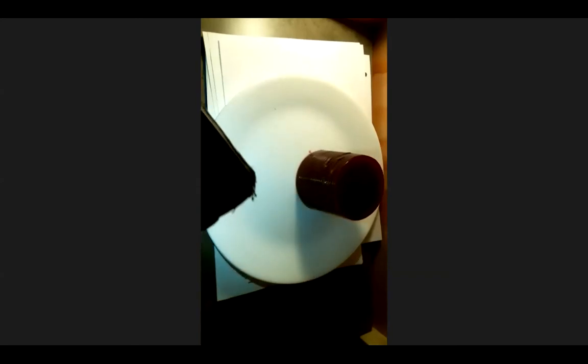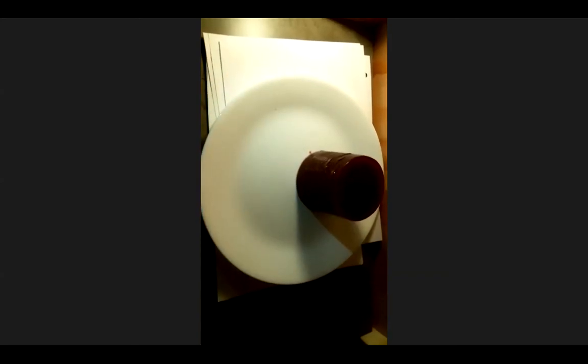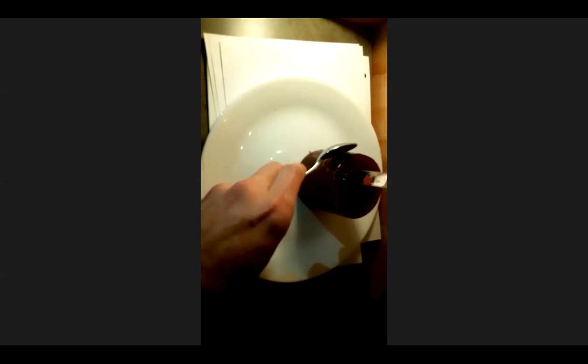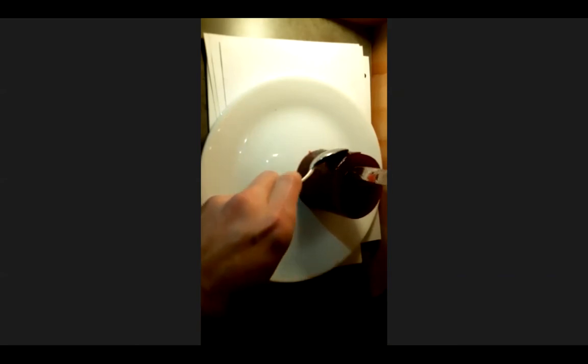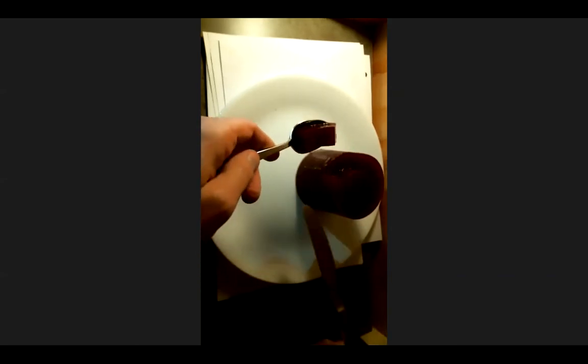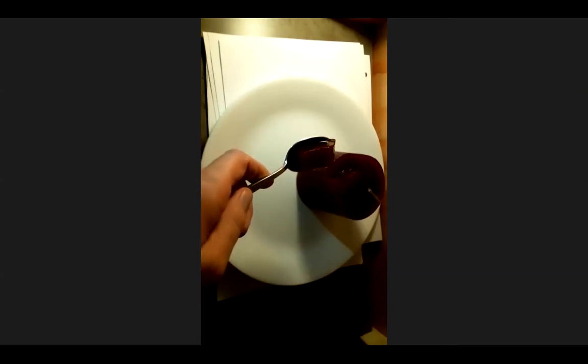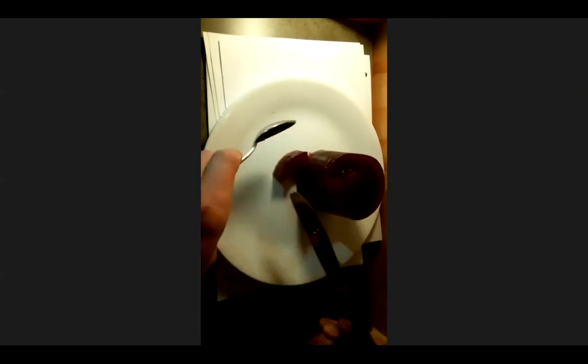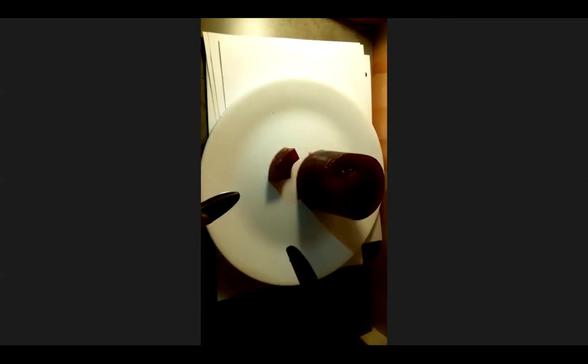I'm a little scared. I've never done this in class before. Let's see if it works. Boom. There's our differential element right there. Boom. Comes straight out of cranberry.